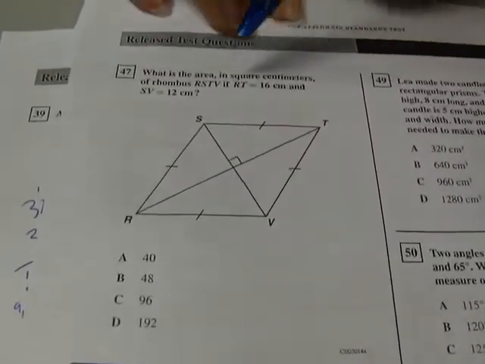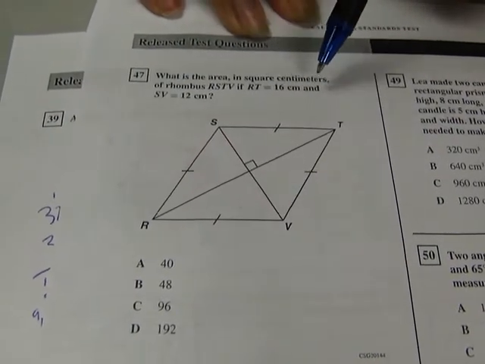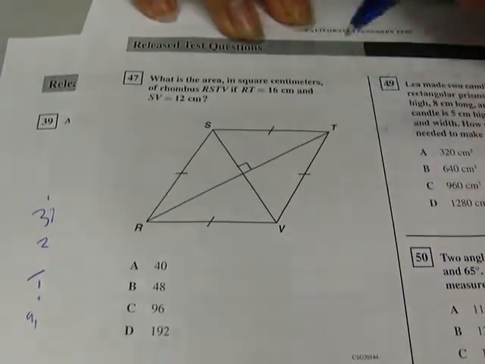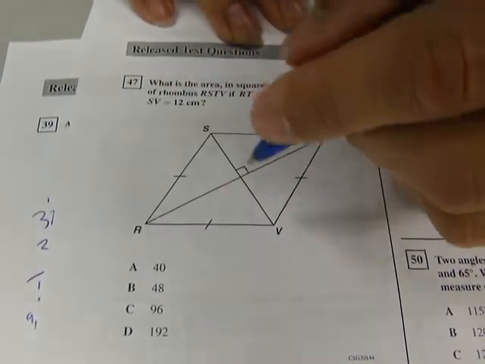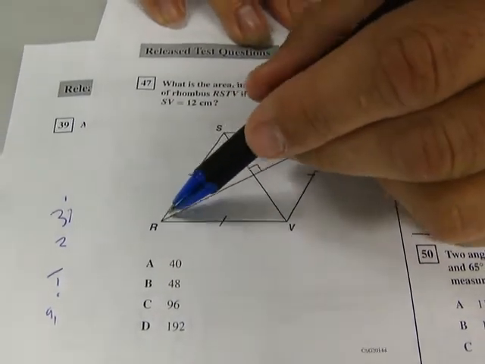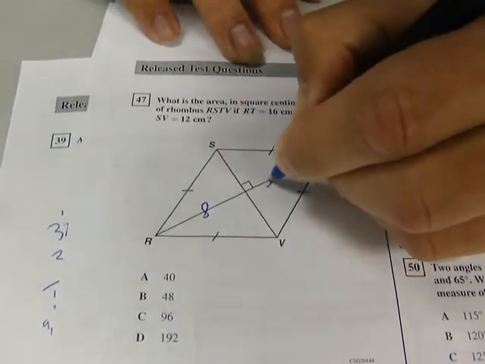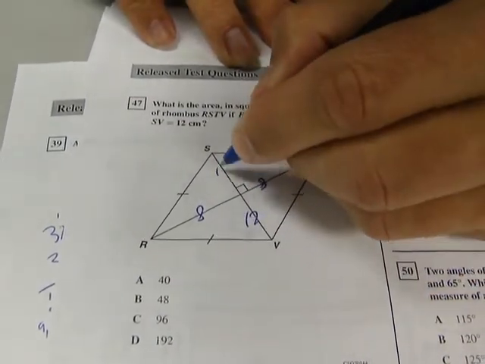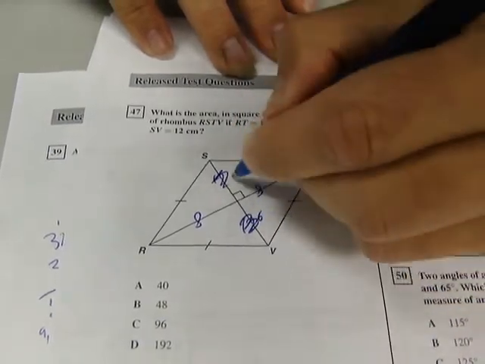Okay, one more problem. Alright, what is the area in square centimeters of rhombus RSTV if RT equals 16 and SV equals 12? Well, if this is 16, let's think about a couple of things. First of all, we know that this is 90 degrees. Second of all, we know that these bisect each other. So if this is 16, then this is 8 and 8, and this is 6 and 6.